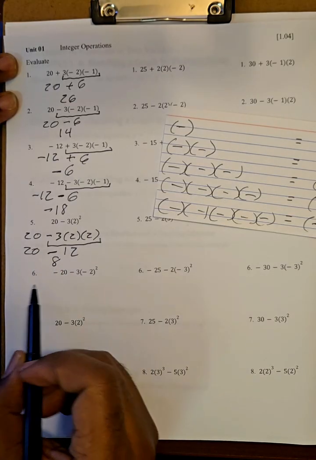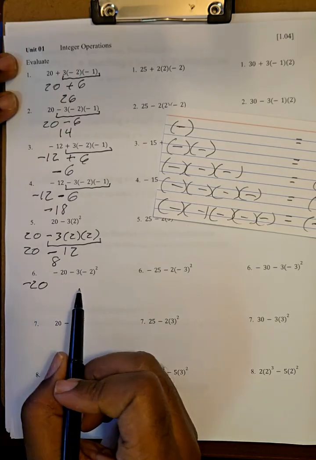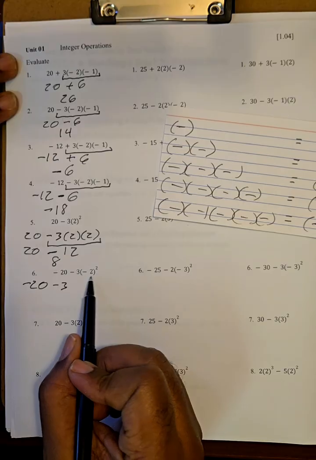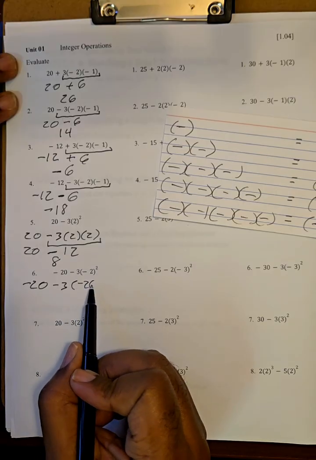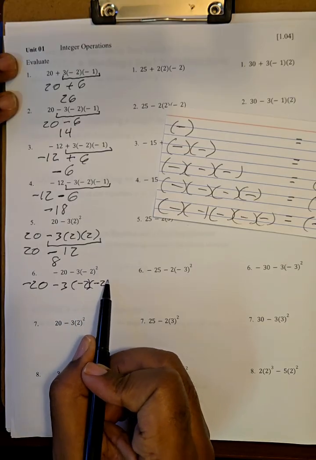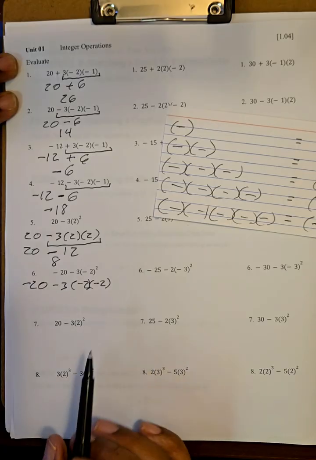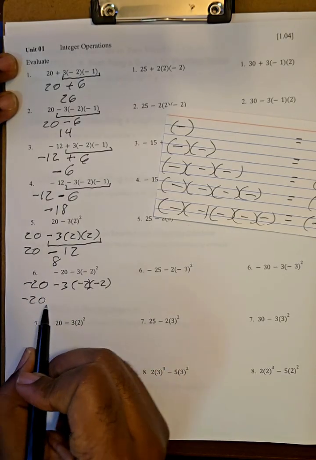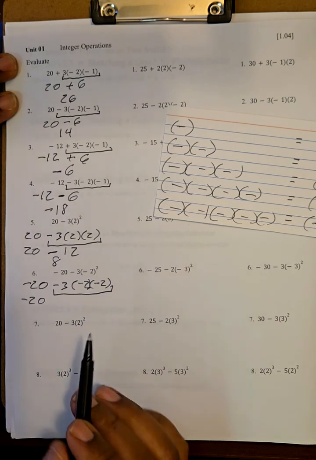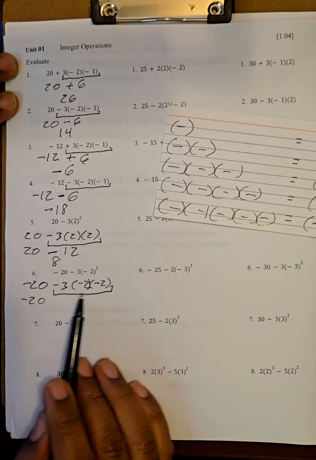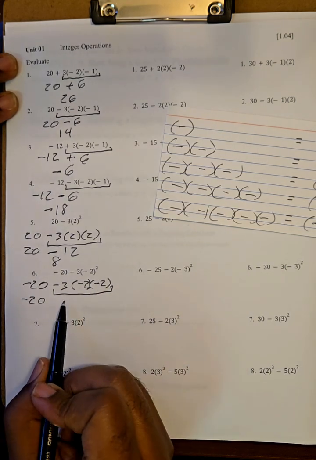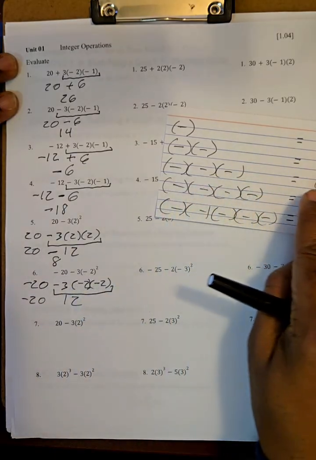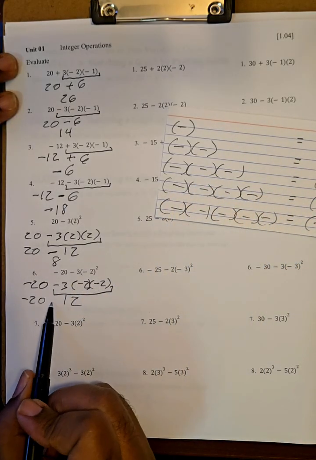Next, I'm going to bring down the -20, and I'm going to bring next the -3, and I'm going to expand the -2 into -2. So bad parentheses, sorry about that. Okay, and so the expansion is done, so I can bring down the -20, and I can multiply all of these. 3 times 2 times 2, that'll be basically 6 times 2, which is 12. And we have 1, 2, 3 negatives. 3 negatives, the final product will be negative.